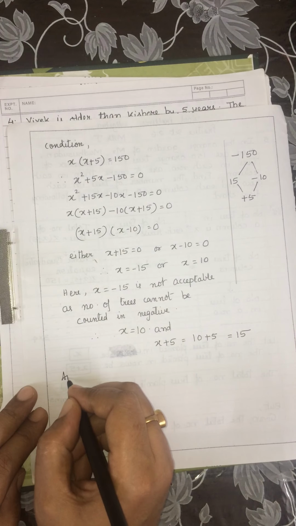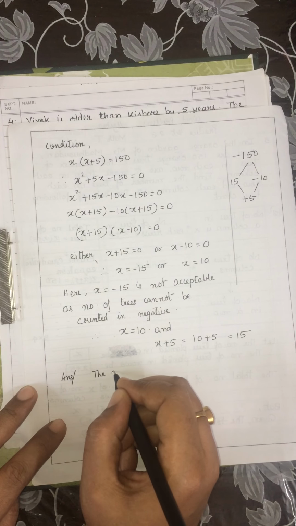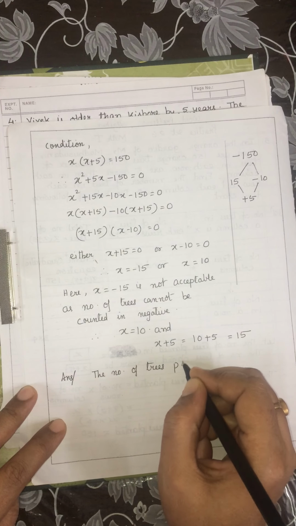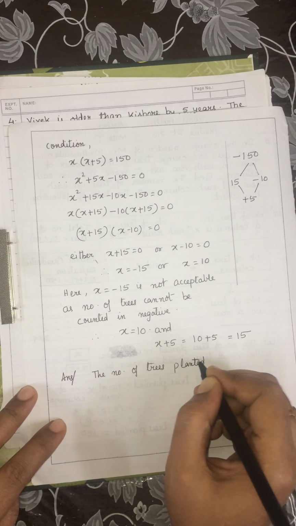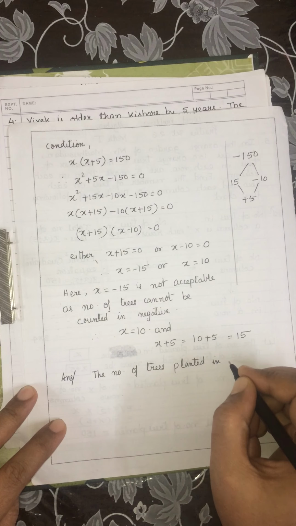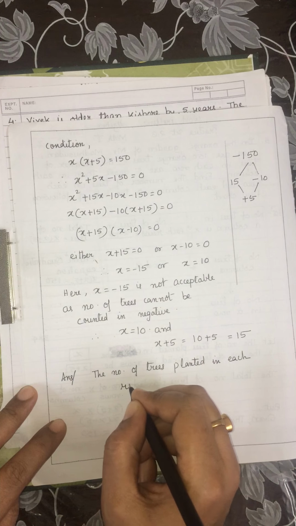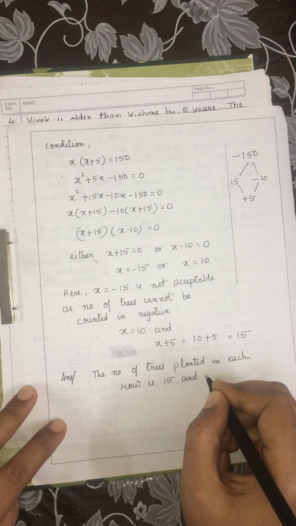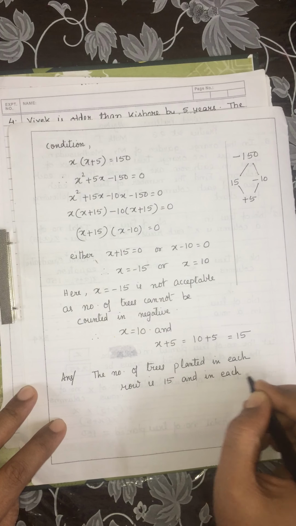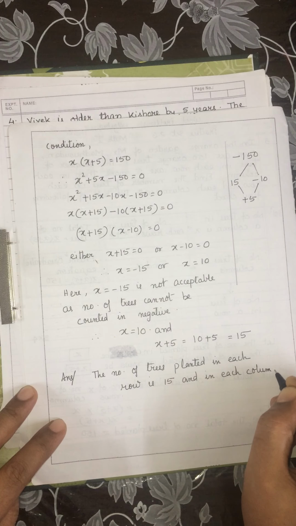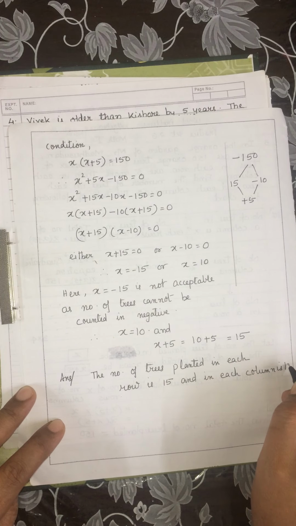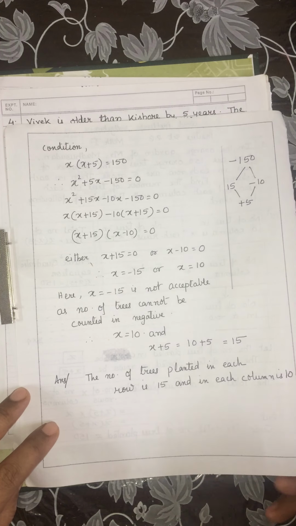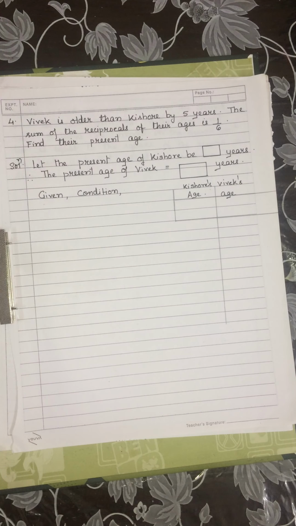So you write your answer as the number of trees planted in each row and in each column. You have to write the answer, children. In each row is 15 and in each column is 10. Alright, so this is the third question. Let us see the fourth question, children.